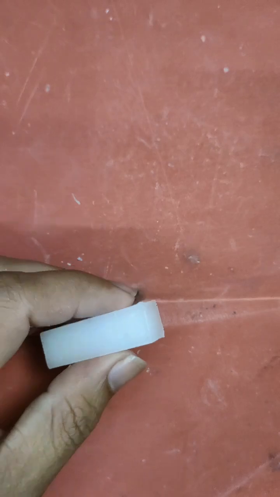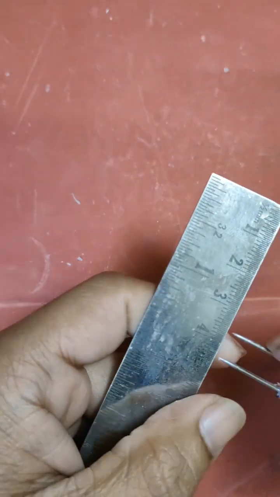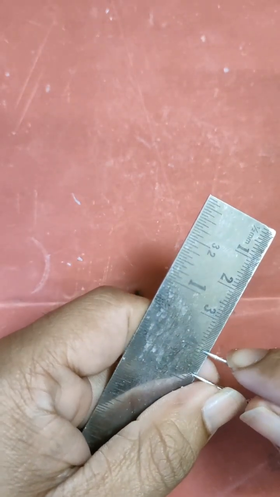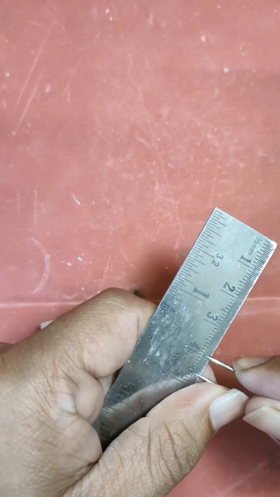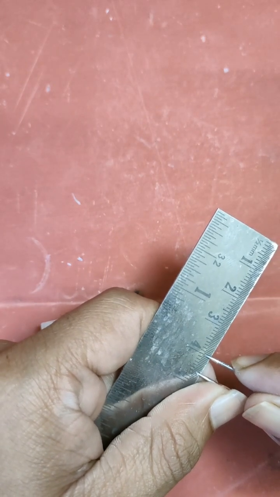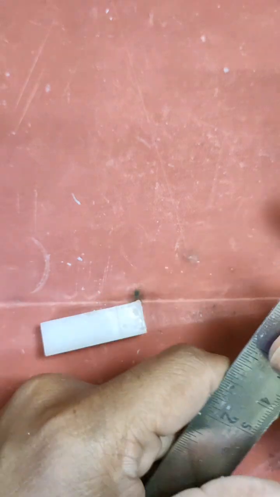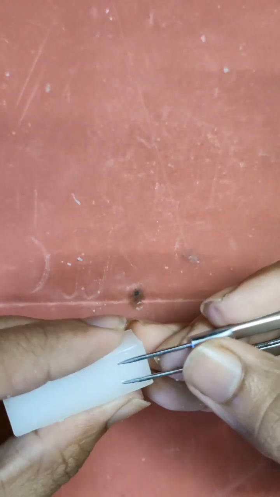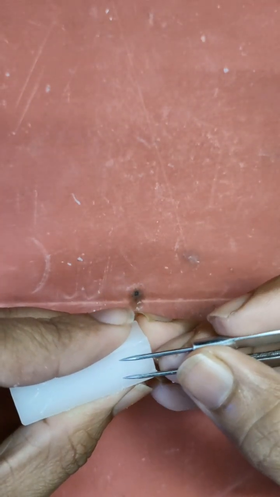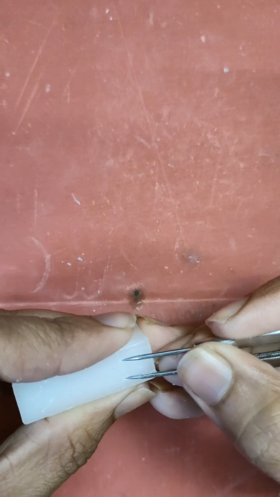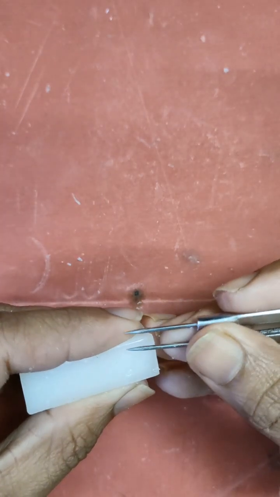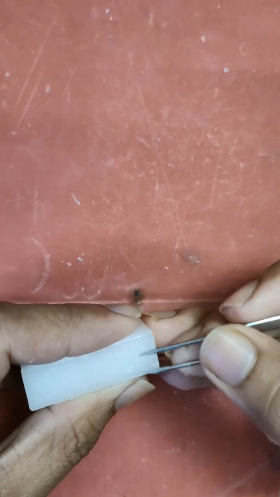Okay, now let's take the mesiodistal diameter at the cervix, which is 5, so we'll be taking 5.5. So this is 5.5. We should mark it in such a way that we leave equal portions from both sides.